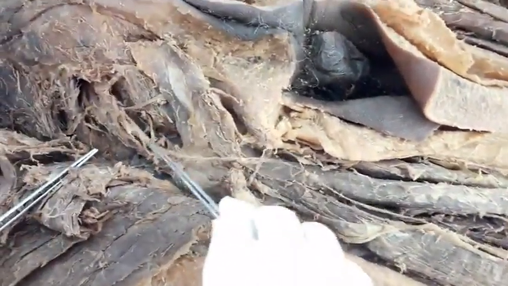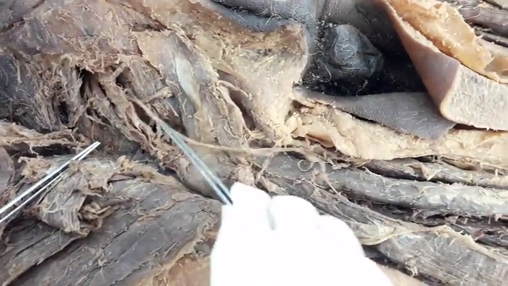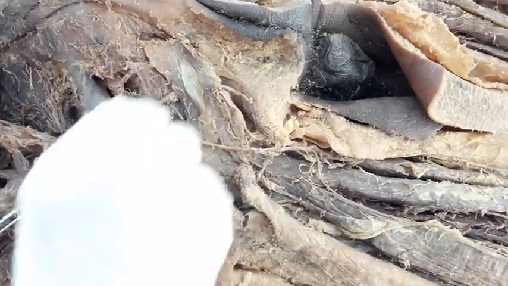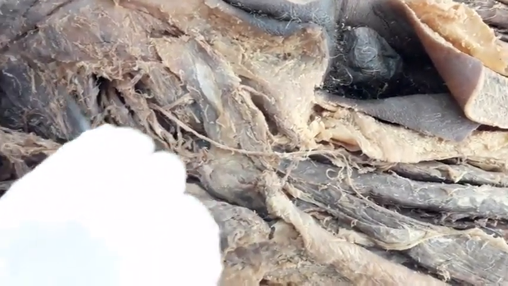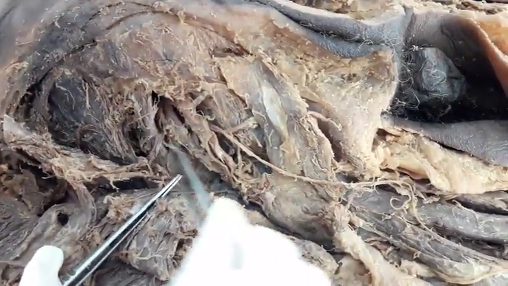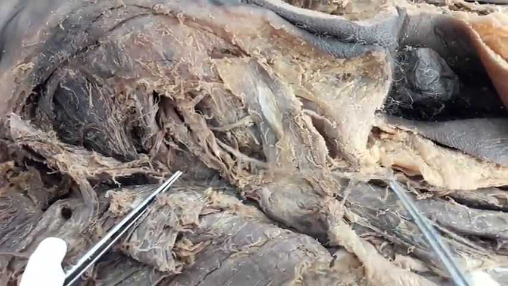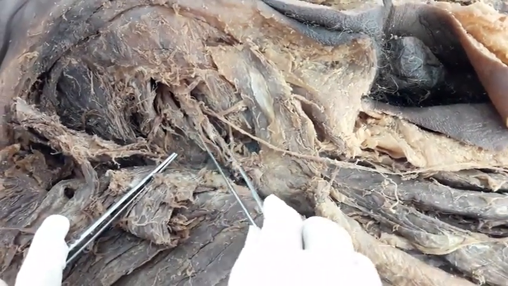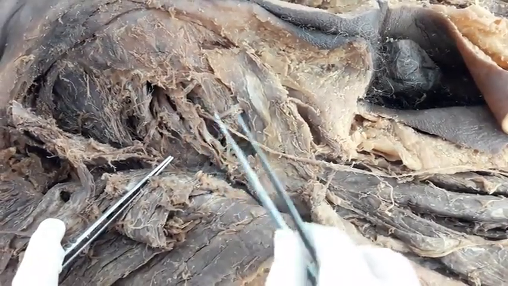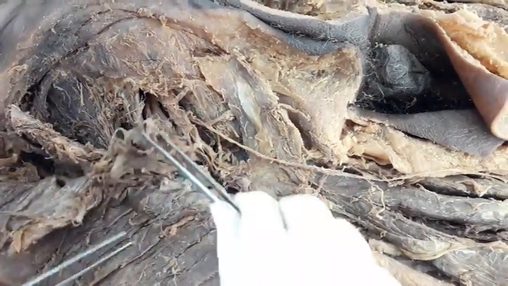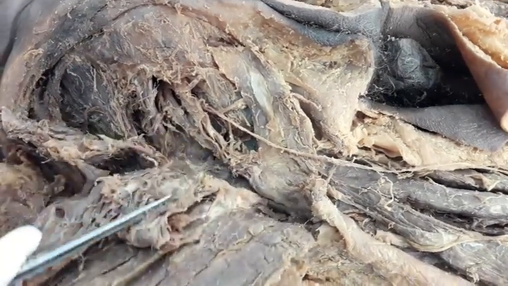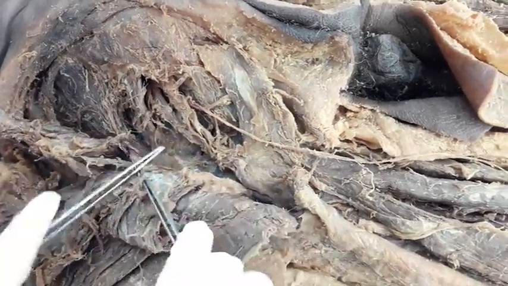Again, it belongs to the sacral plexus and leaves the pelvic cavity through the greater sciatic notch inferior to the piriformis. And also the inferior gluteal artery and inferior gluteal nerve.